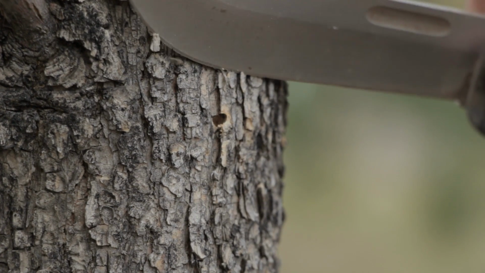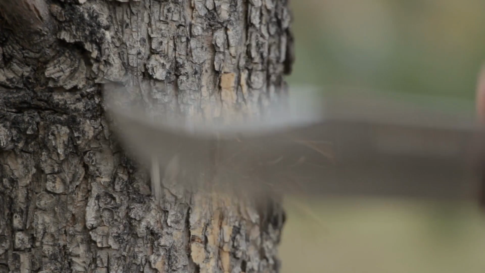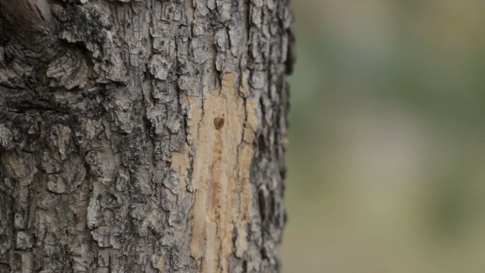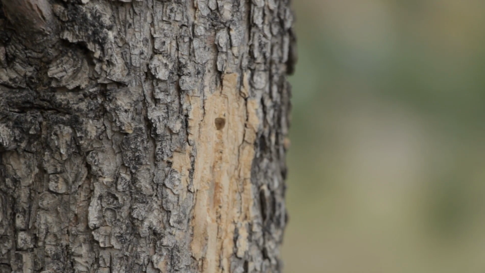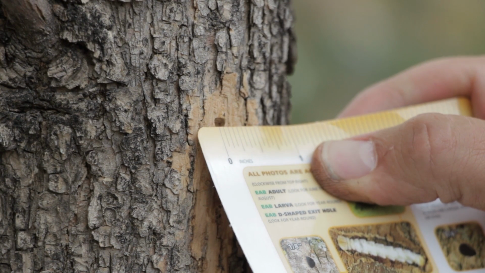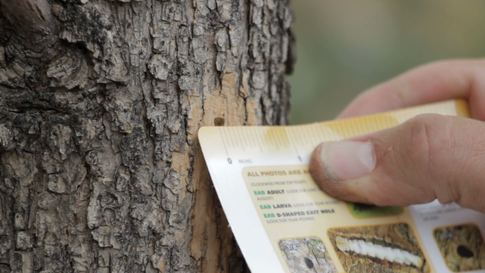In order to determine whether or not the exit hole that you found on your tree is more oval in shape or more D-shaped, you can take a sharp knife and shave away small slivers of the bark to determine whether or not the oval stays oval or whether or not it produces more of a D shape. The same goes for a D-shaped hole. As you shave away layers of the bark, you can see that it retains its D shape.